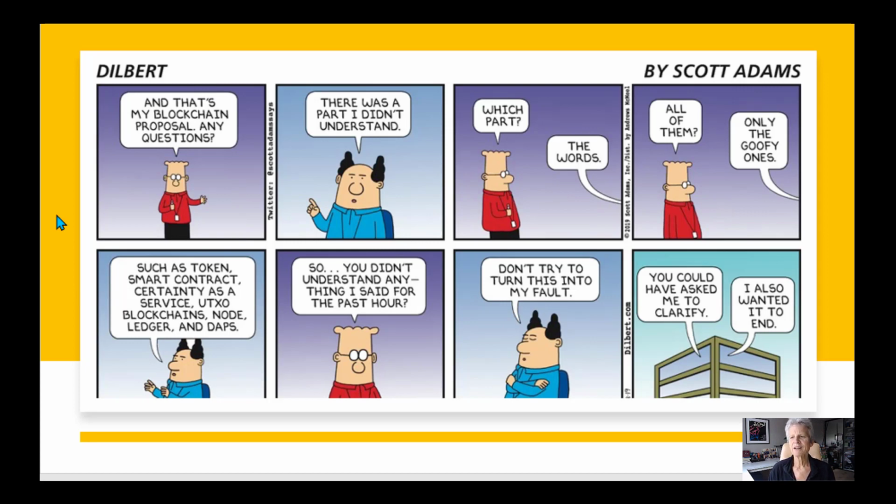The boss says, "Only the goofy ones, such as token, smart contract, certainty as a service, UXTO blockchains, node, ledger, and dApps." So Dilbert says, "So you didn't understand anything I said for the past hour?" And the boss says, "Don't try to turn this into my fault." And then Dilbert says, "You could have asked me to clarify." And the boss says, "I also wanted it to end." So maybe that's how you felt during this last part.